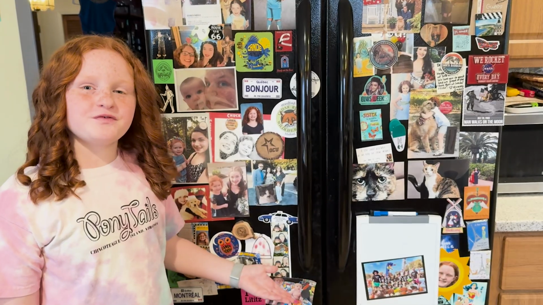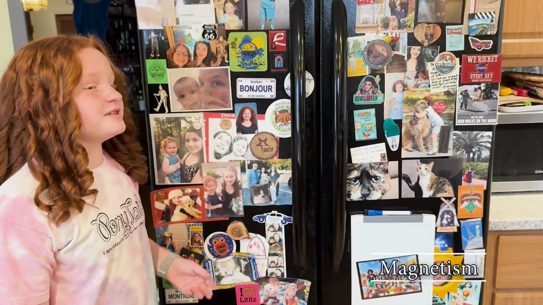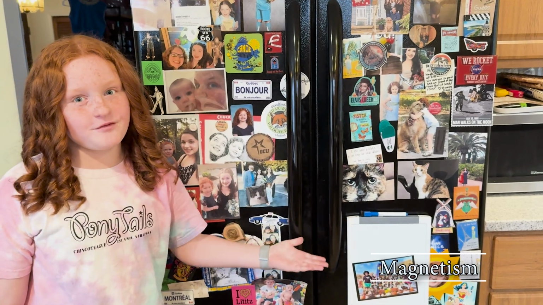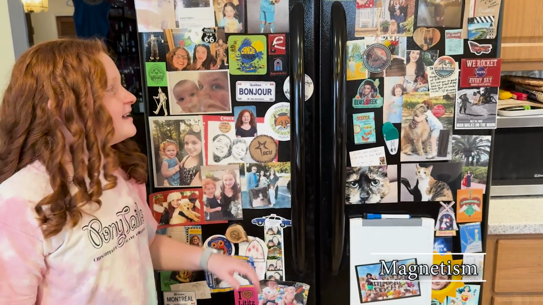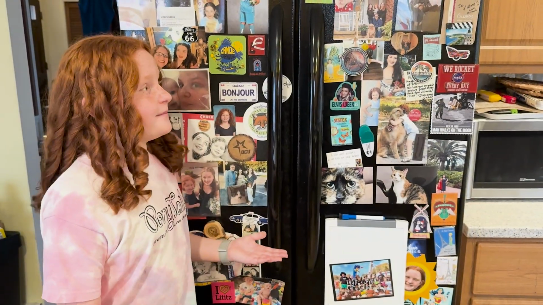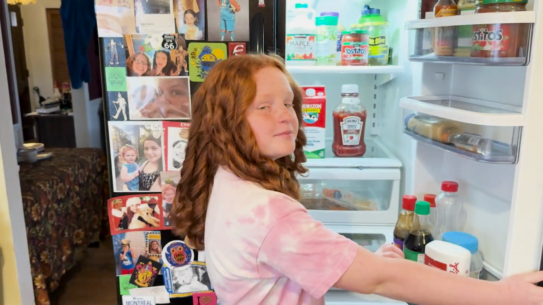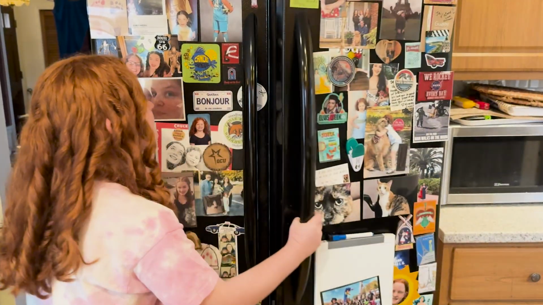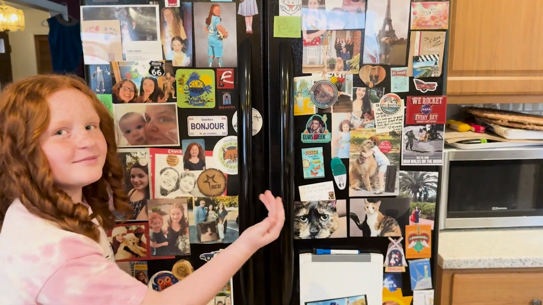This is my family's refrigerator. One of its main properties is magnetism. As you can see by the hundreds of magnets on our fridge, magnetism is the ability to be attracted by a magnet, like this. Another obvious main property of our refrigerator is insulators, which keeps our family's food cold. Some other properties are hardness and reflectivity.